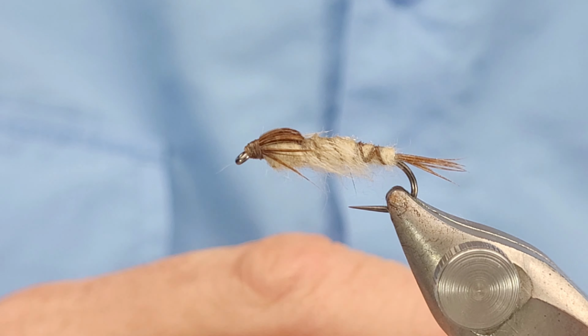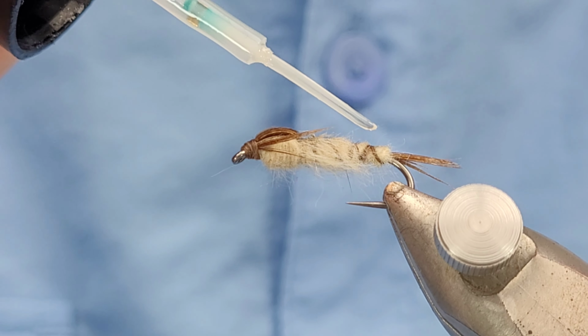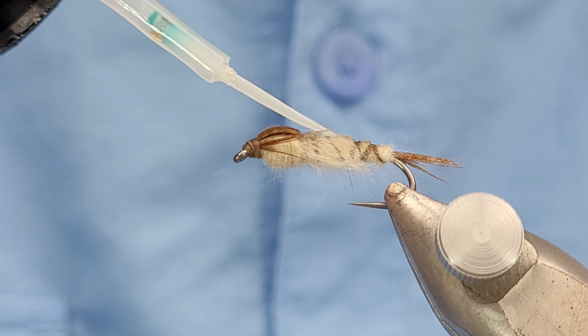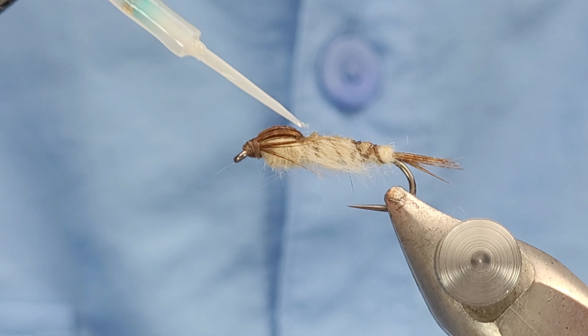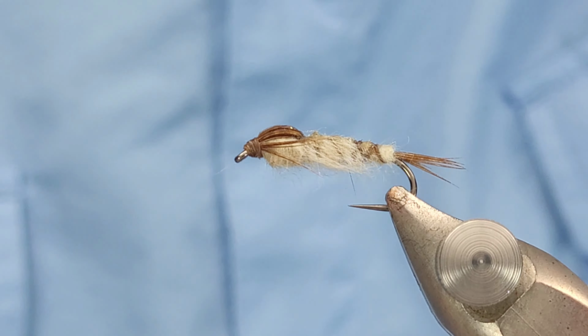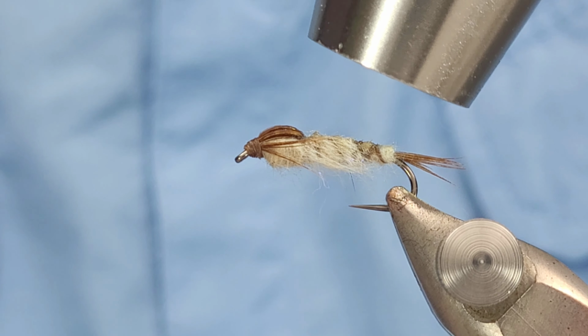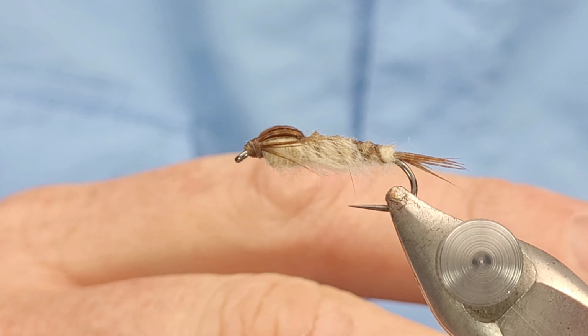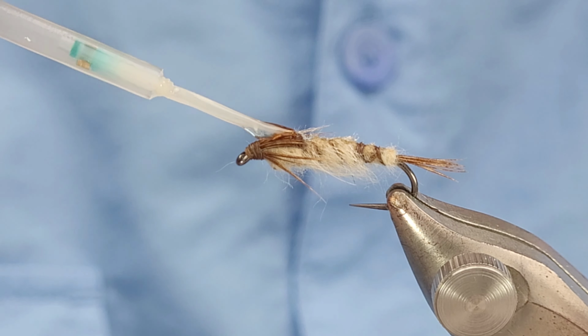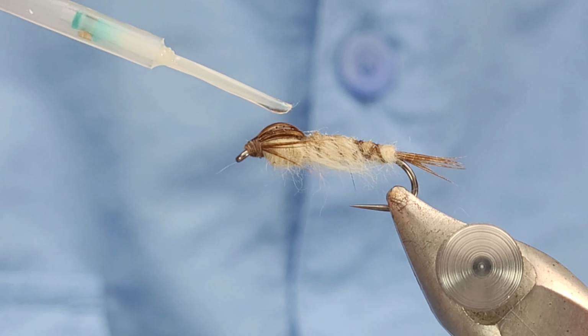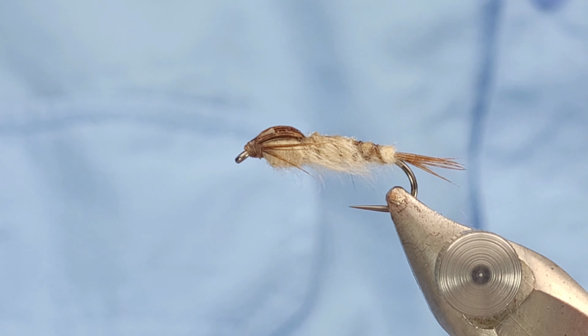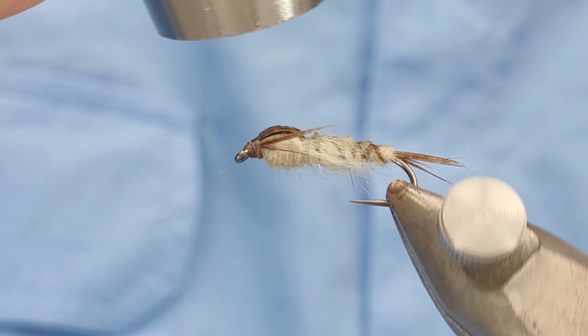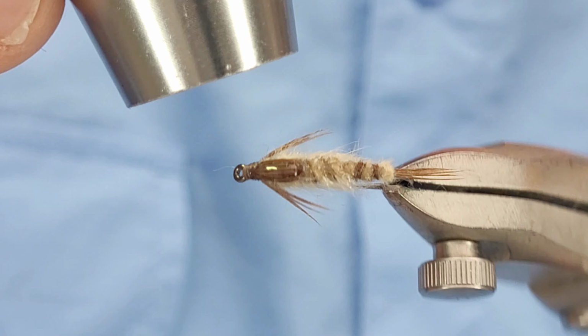That's just to stop that happening. With that part there, I'm not too worried. I'm putting in quite a lot. Let that seep in, and then put torch on it. So varnish the head and you're done.